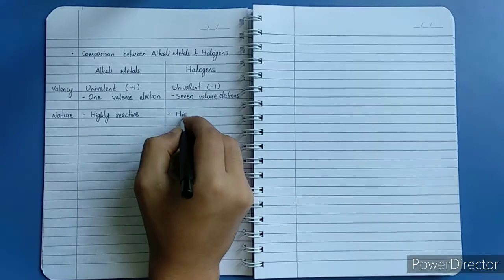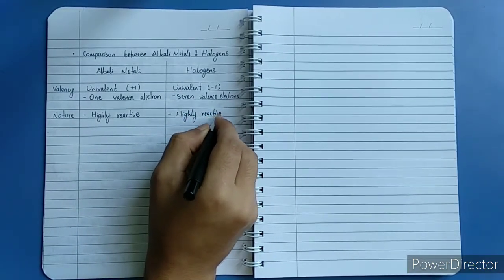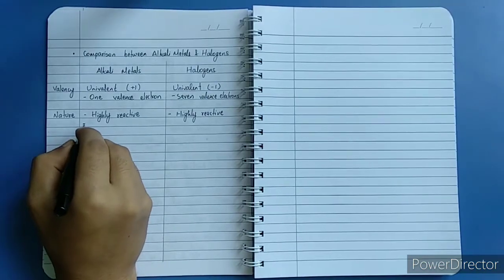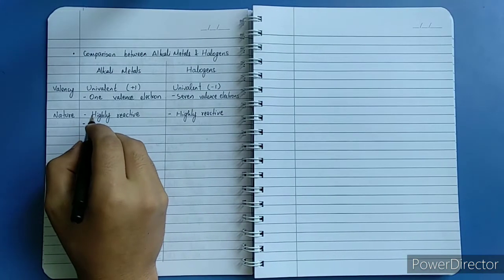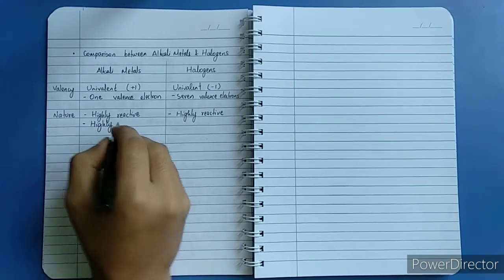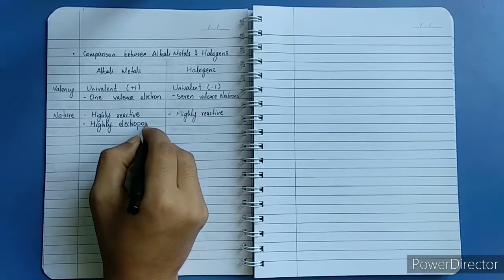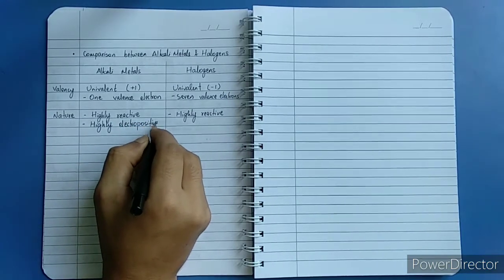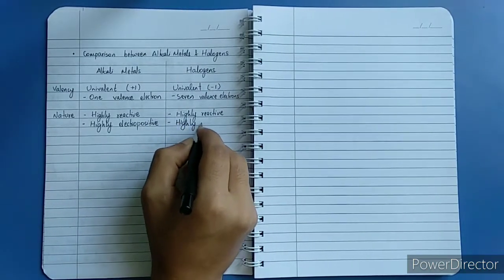Halogens are also highly reactive. Second, alkali metals are highly electropositive, and halogens are highly electronegative.